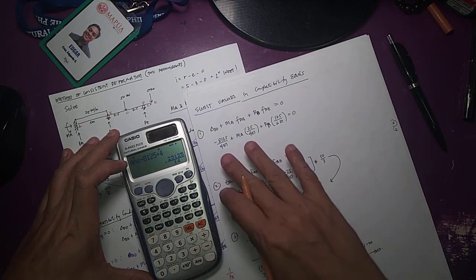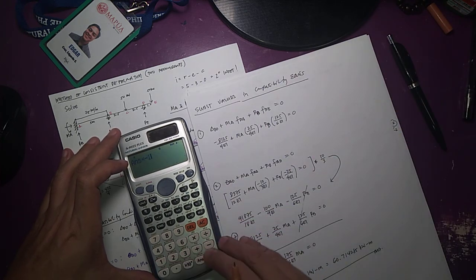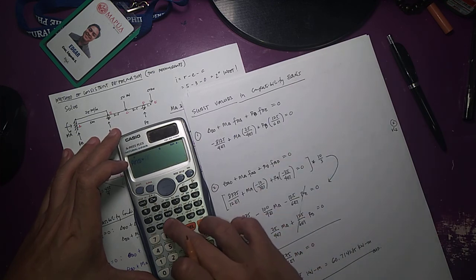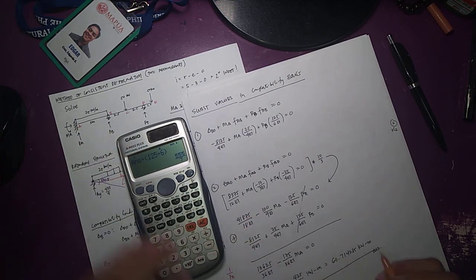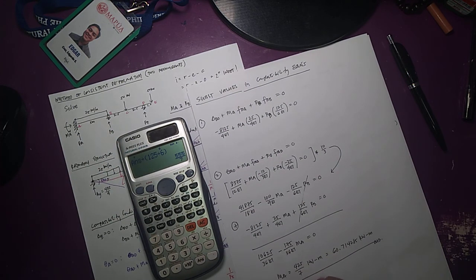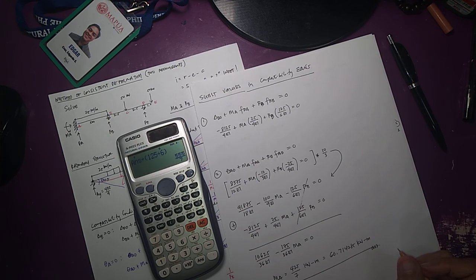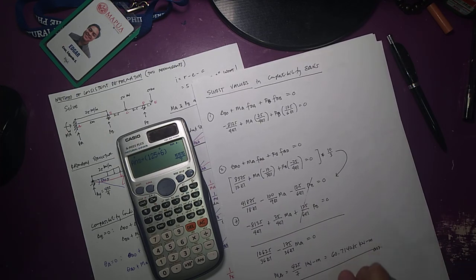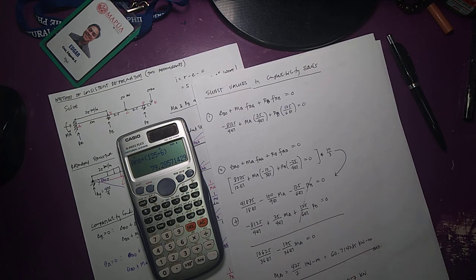You transfer it to the right side, times negative 1, then divide by 125 over 6. So our RB becomes 555 over 7 kilonewtons, or 79.2857 kilonewtons.